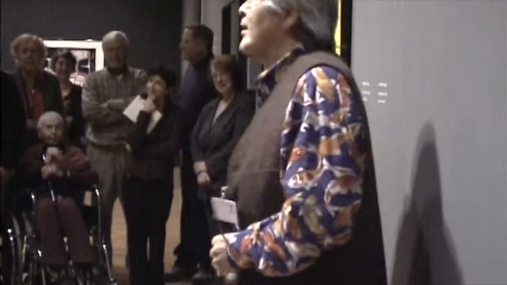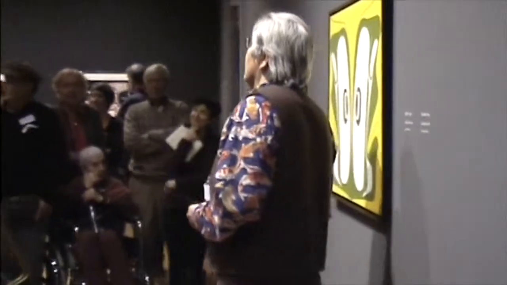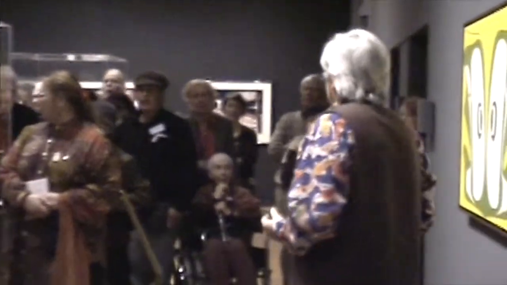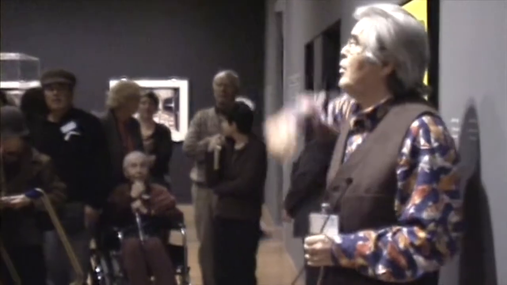Any thoughts? Anybody? About the sculptures. Who owns them? Oh, the sculptures? The metal sculptures in the middle and at the entrance, and you'll see one in the other room.